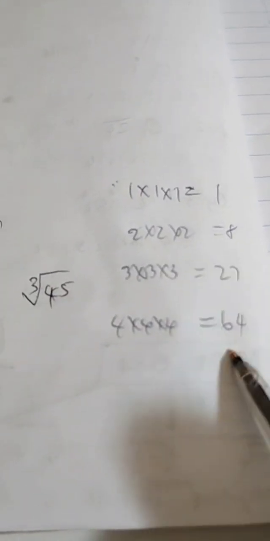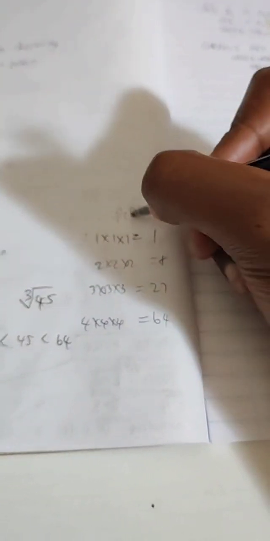So these two follow each other. So what are we going to say? 45, 27, 64. These are not perfect squares, they are perfect cubes. Because we've got a cube root, we need to look now for what? Perfect cubes. Perfect cubes. Okay.